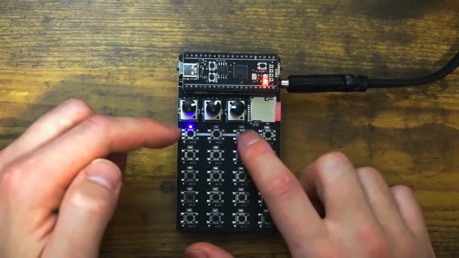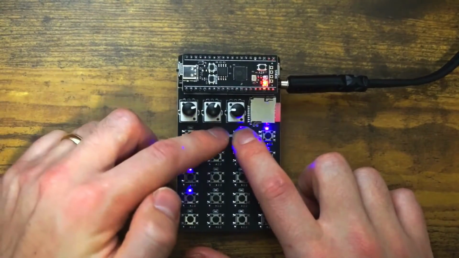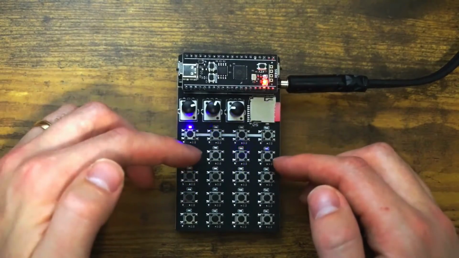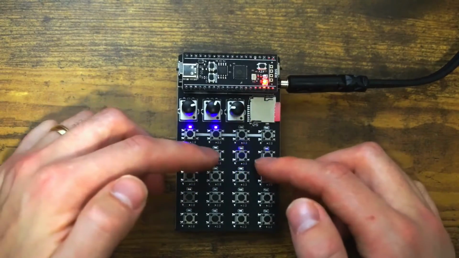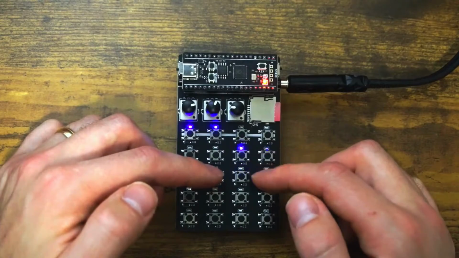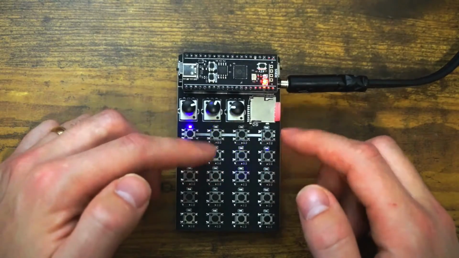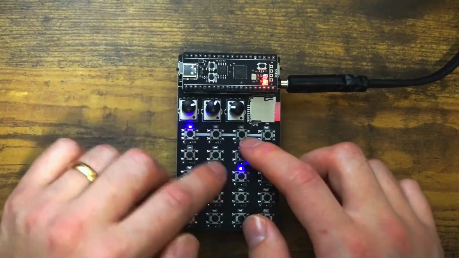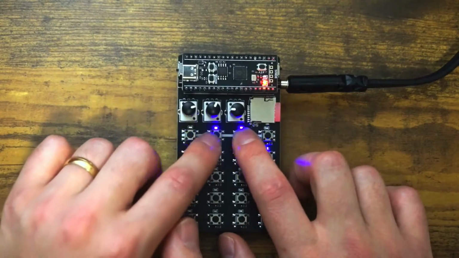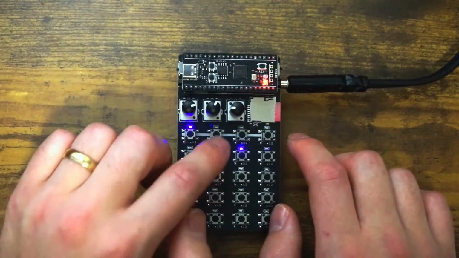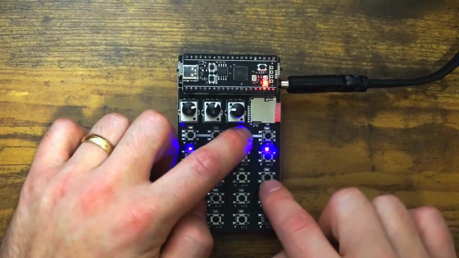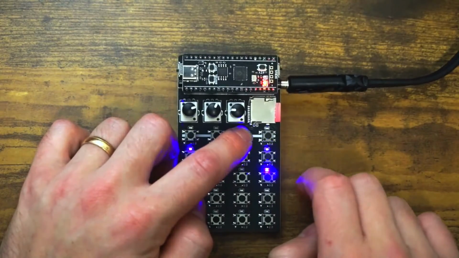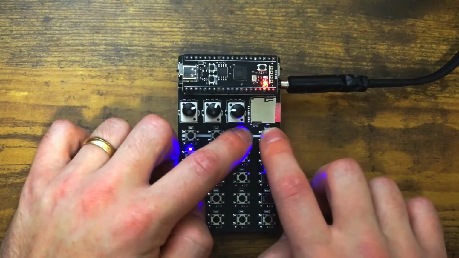Okay, and then you hold C and then press B, and now it will toggle that beat. Now you see I added one too many, so it's kind of off. It's kind of interesting, but let's record another sequence. So hold C and then select an empty slot, and then hold C and press D to start recording.